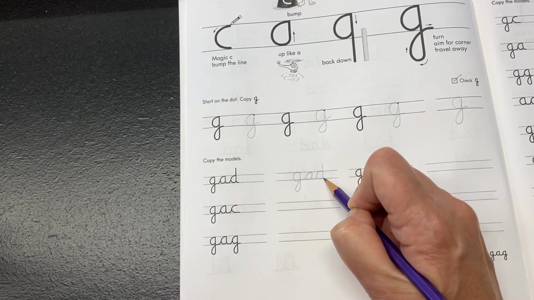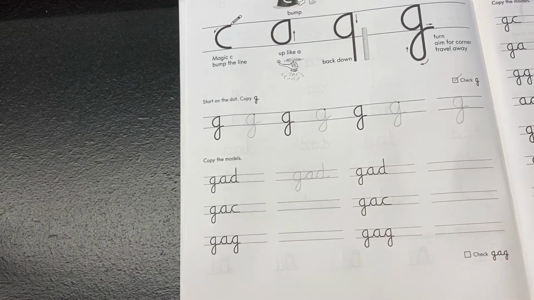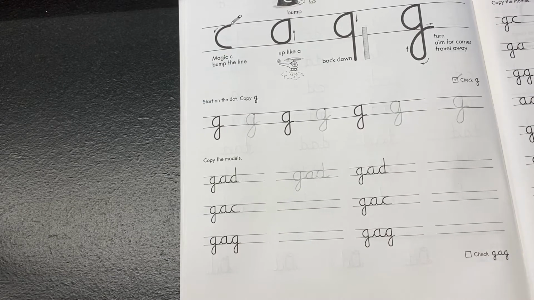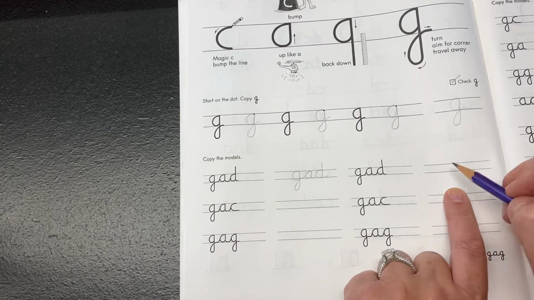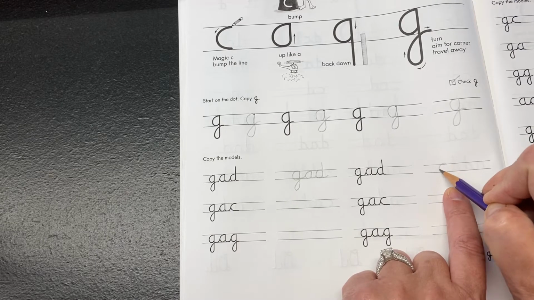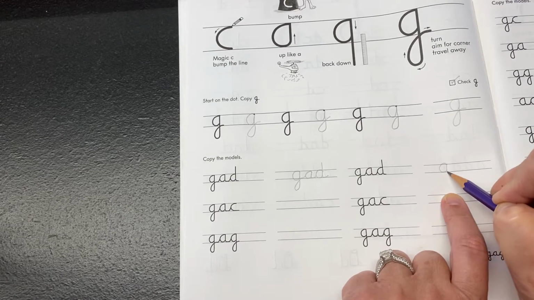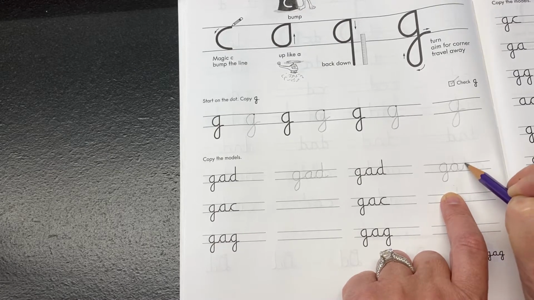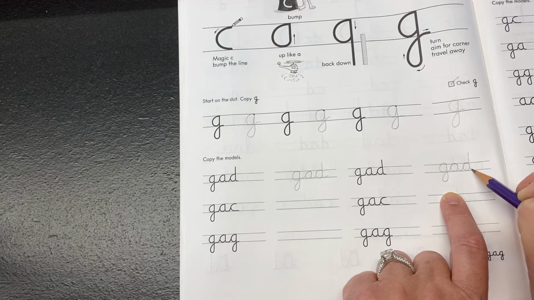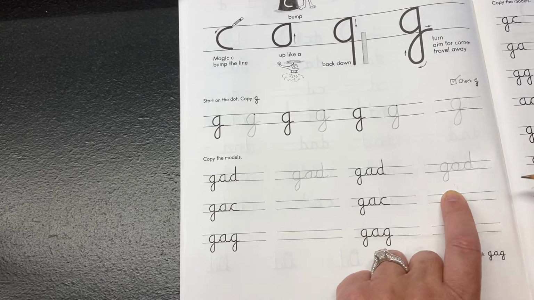Now remember, if I'm going too fast or if that was hard for you, pause the video, take a deep breath, relax your arm, relax your hand. And we're just going to try to do better on this one. Make a C, come up and touch, down, loop around, travel away, come up, stop, come around, touch, come up again. We make a lot of C's, don't we? Actually, there are a lot of letters in cursive that start with that C stroke.